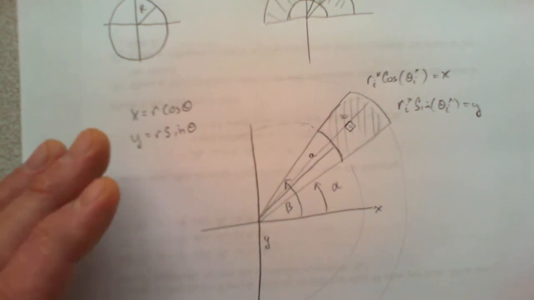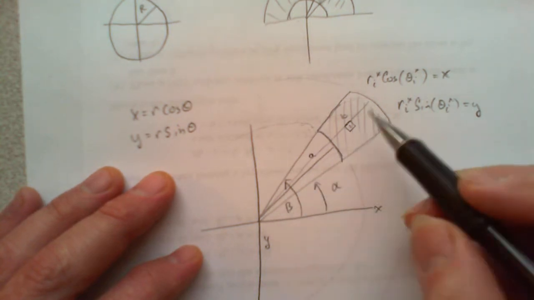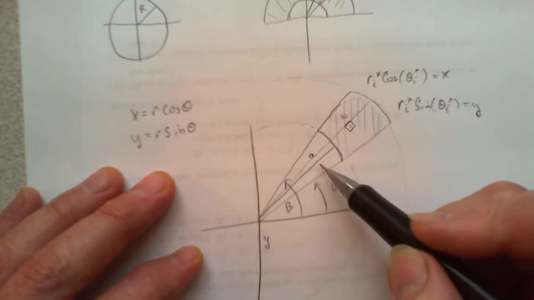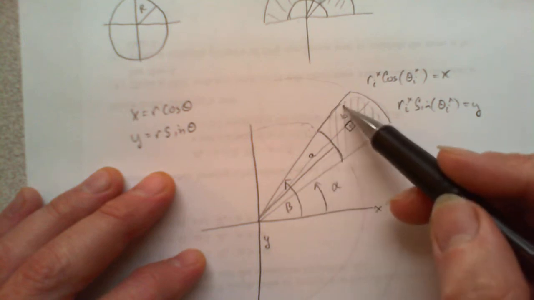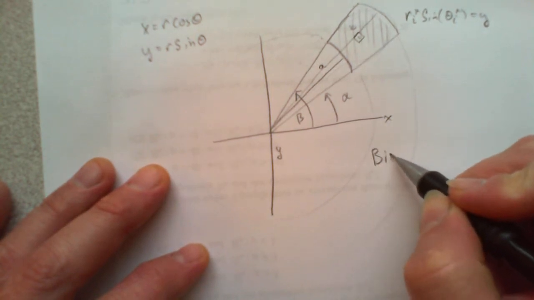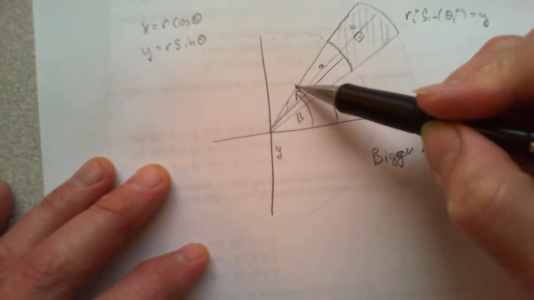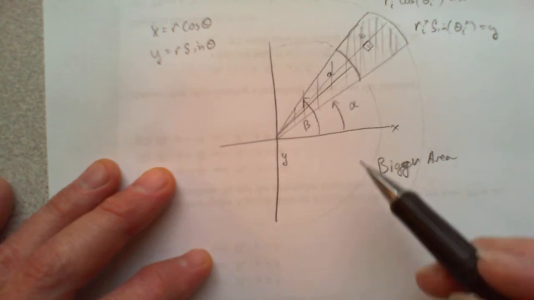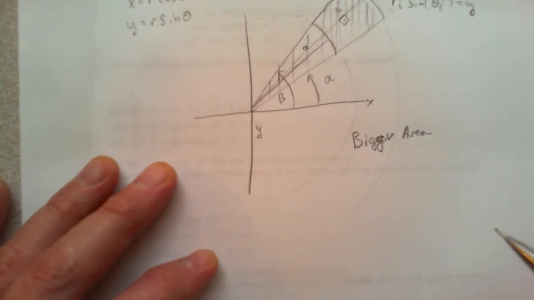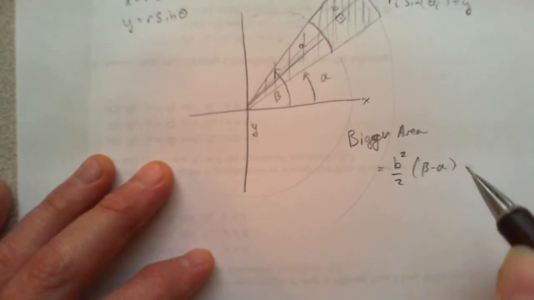The way you'd find the area of this is you'd compute first the area of this inner one, then the area of the whole bigger one going all the way out to here, and then subtract. Take the big one and subtract off the little one, and you'll get what's trapped inside there. So for the bigger area, which would be this whole thing, if you have alpha to here, beta to there, this length is b. From just basic geometry, that thing is b squared over 2 times beta minus alpha.